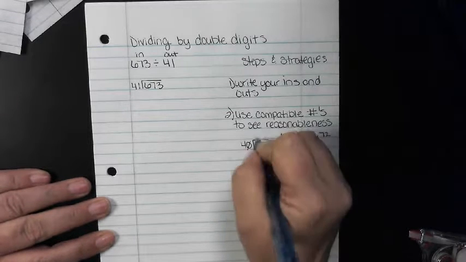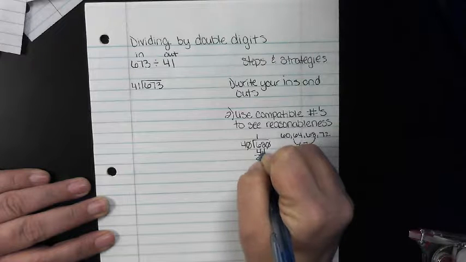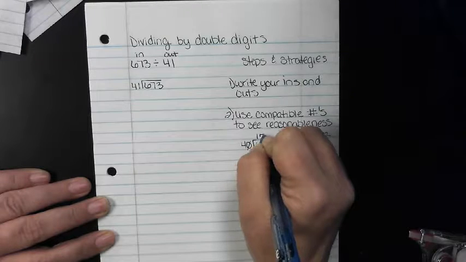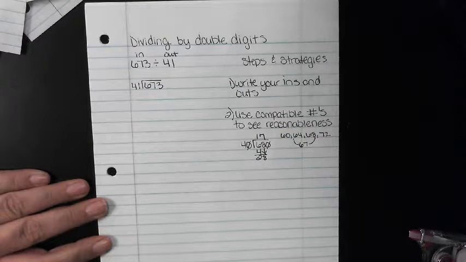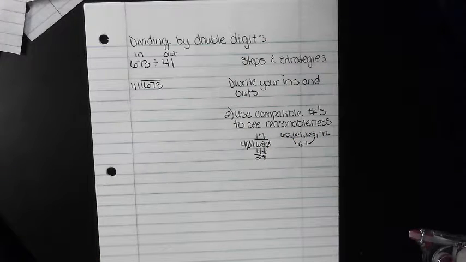So 4 goes into 6 one time with 2 left over, and 4 goes into 28 7 times. So this tells me that my answer is going to be pretty close to 17. It may or may not be 17, but it's going to be close enough that it will be reasonable. So let's talk about our steps.